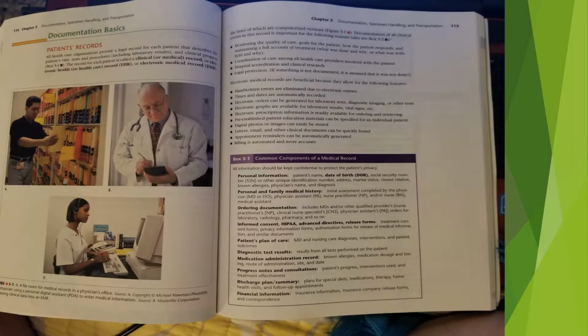Electronic medical records are beneficial because they allow for the following features. Handwritten errors are eliminated due to electronic entries. Time and dates are automatically recorded. Electronic orders can be generated for laboratory tests, diagnostic imaging, or other tests. Electronic graphs are available for laboratory results, vital signs, etc. Electronic prescription information is readily available for ordering and retrieving. Pre-established patient education materials can be specified for an individual patient.